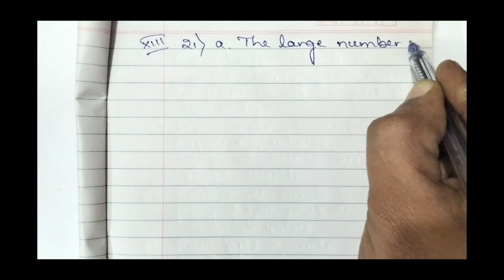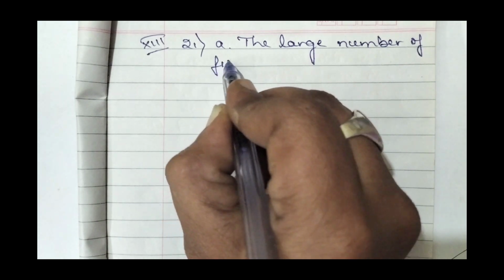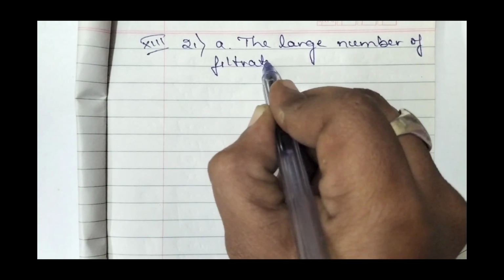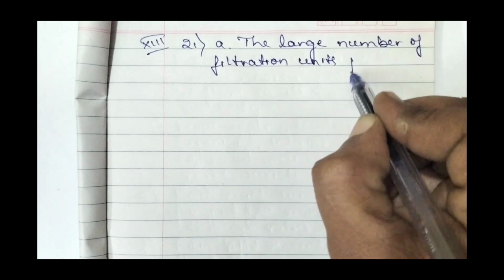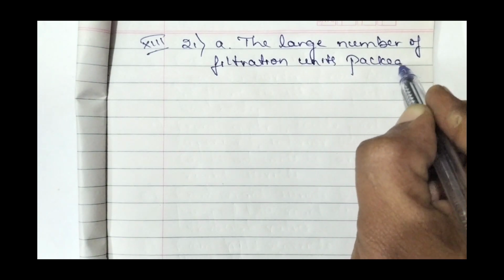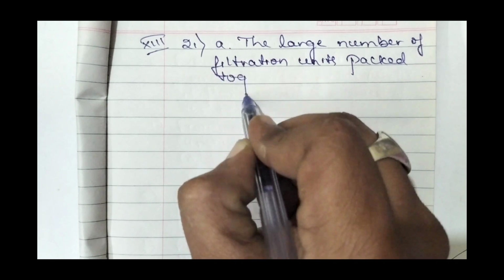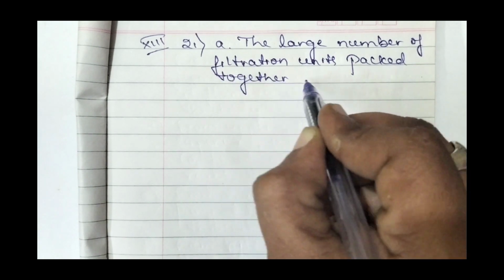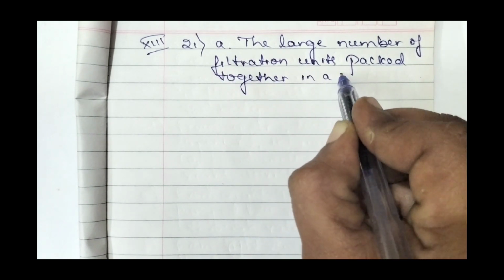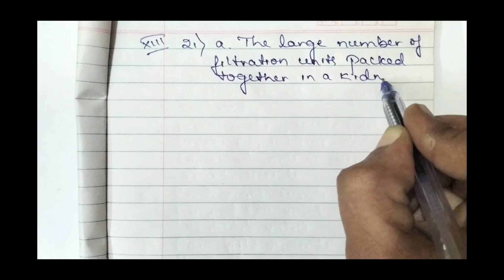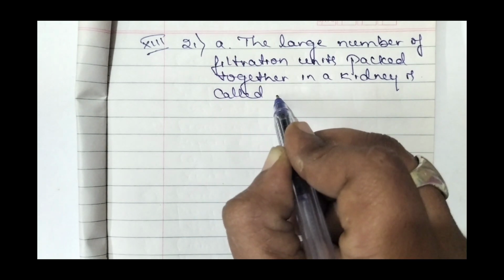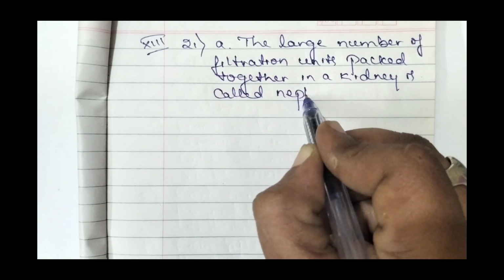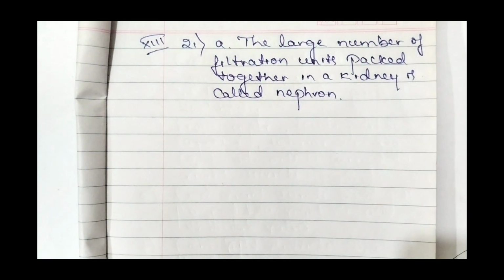The large number of filtration units packed together in a kidney is called nephron, or we can define it as the structural and functional unit of a kidney.